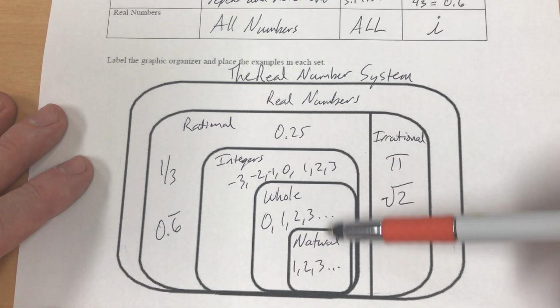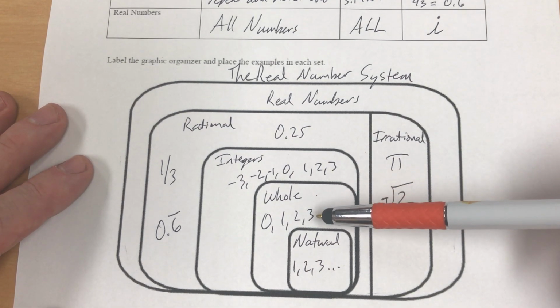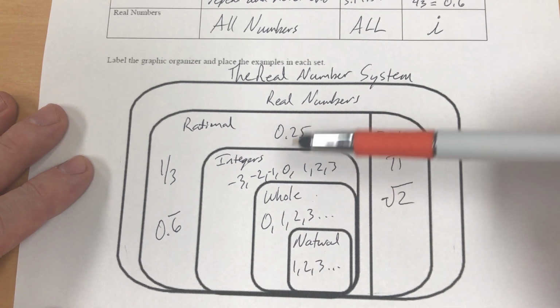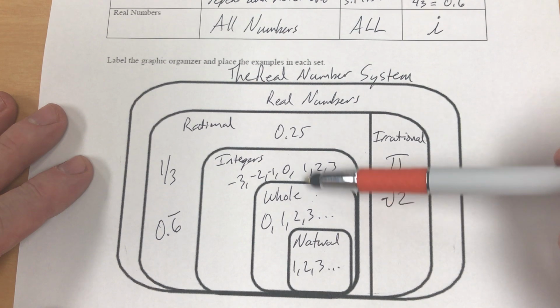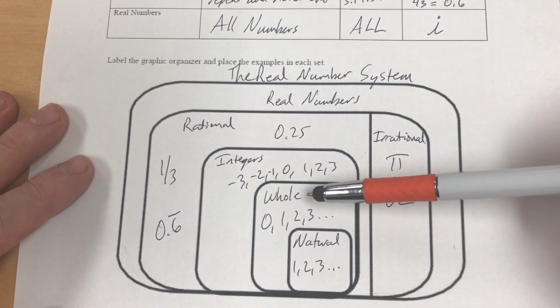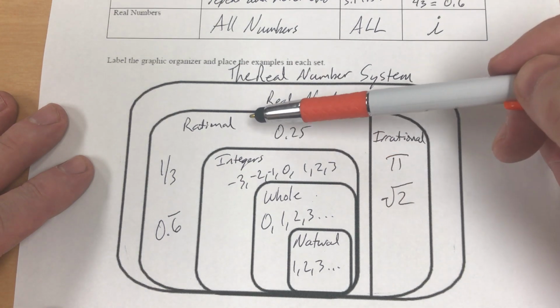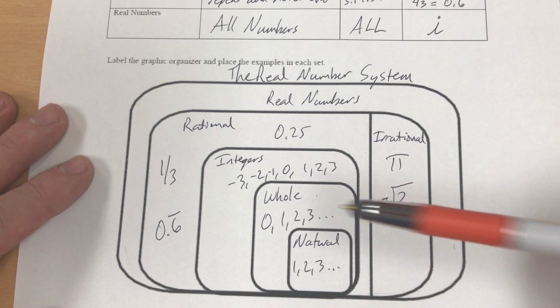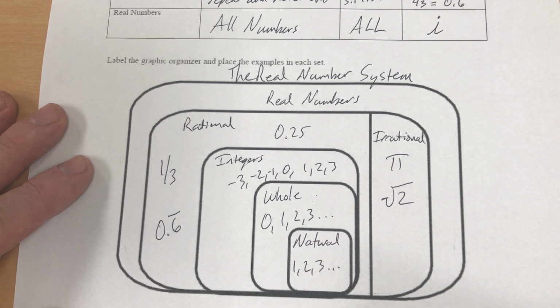So every natural number is a whole number. Every natural number, every whole number is an integer. Every natural number, whole number, and integer is a rational number. Every natural, whole, and integer, and rational is a real number. So the smaller groups are always a part of the group that they're inside of.